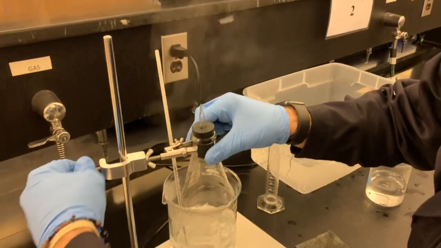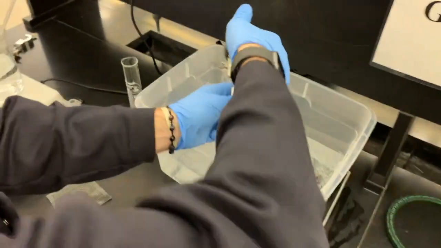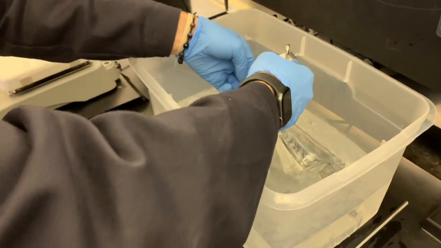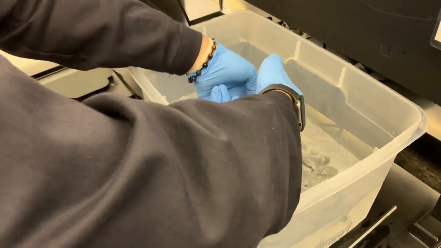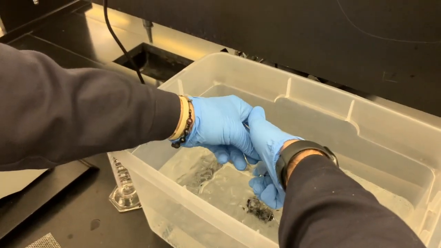You want to be swift, and I'm going to take the finger, put it into the ice bath, and once it's underneath, we're going to let it rip.